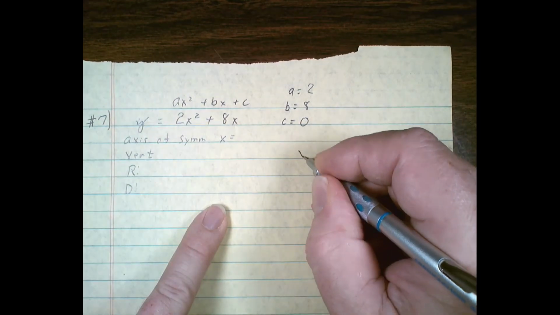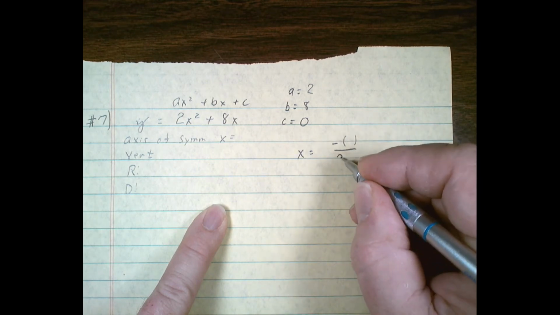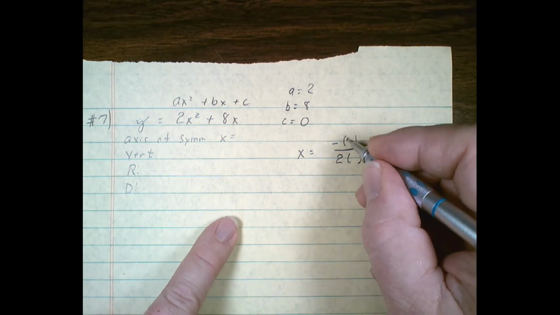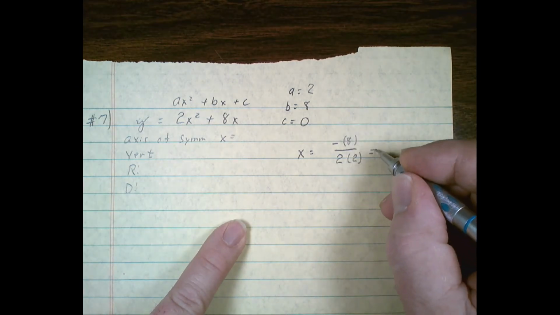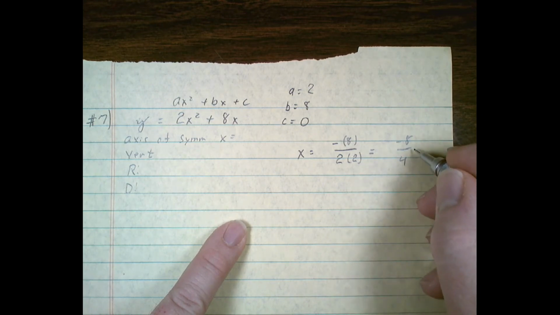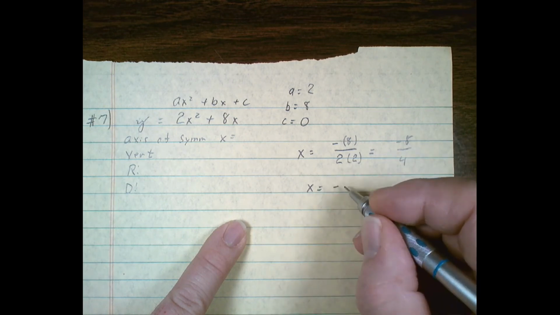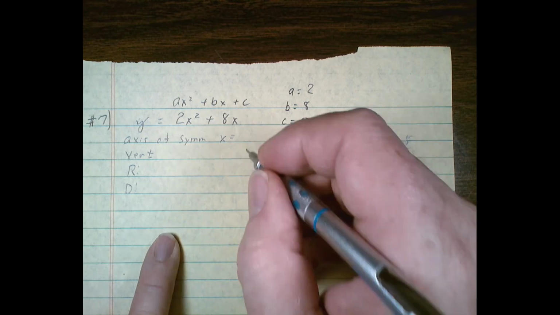Okay, so find the axis of symmetry. x equals negative b over 2a. So negative b would be negative 8, and a is 2 here. So that's going to give me negative 8 over 2 times 2, which is 4. And that's going to reduce to x equals negative 2. All right, so we can put that in.